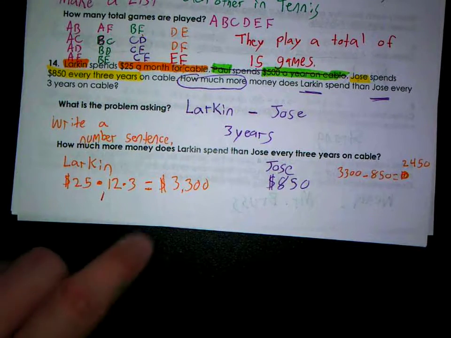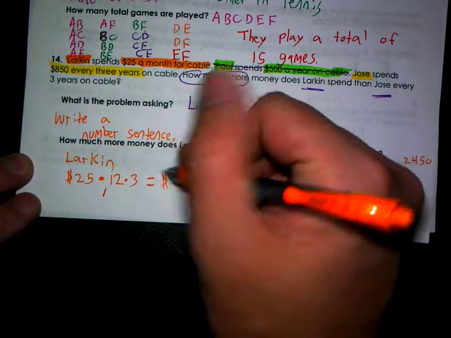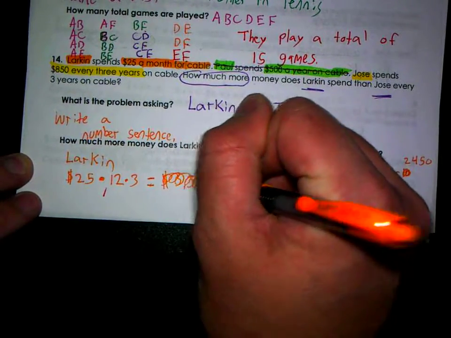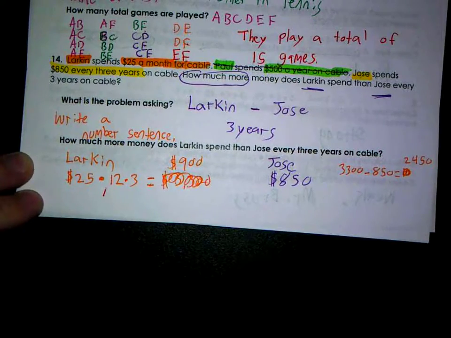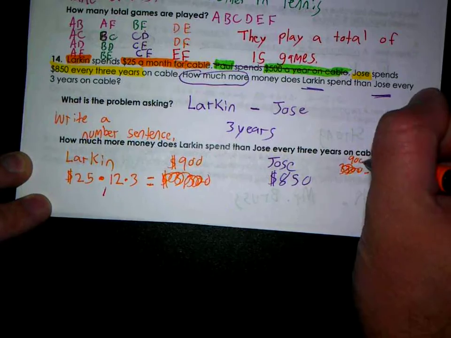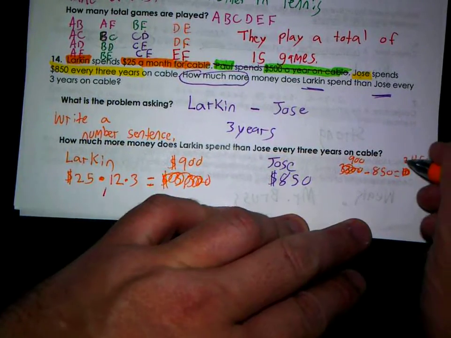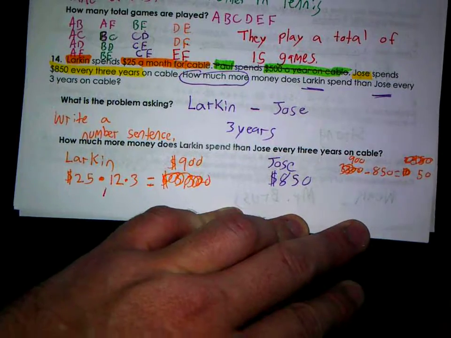Oh, you got what? 900? Thank you. Again, I just assume you all are telling me the right stuff. Okay, that makes more sense. So this is going to be 900 minus 850, which is $50, right? Thank you.